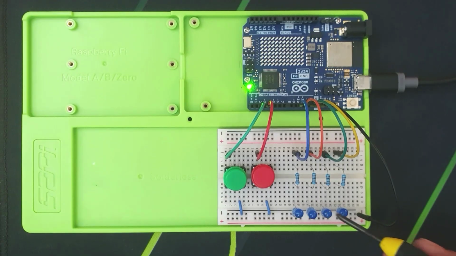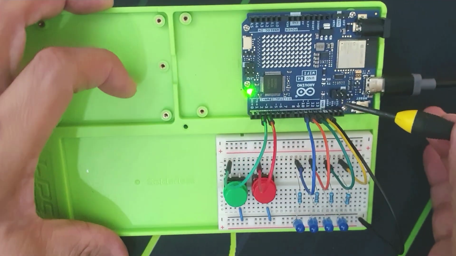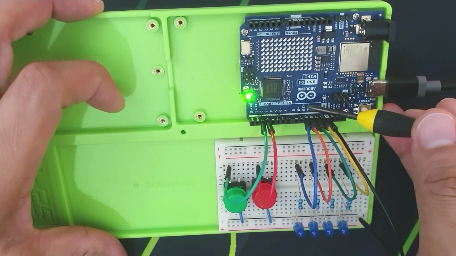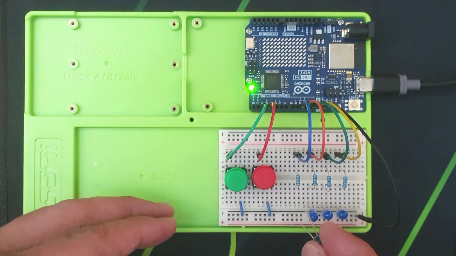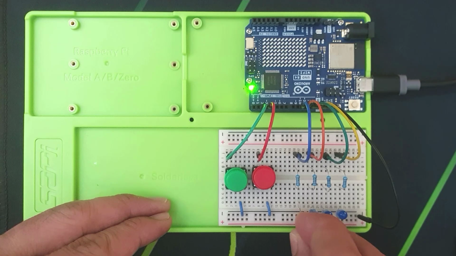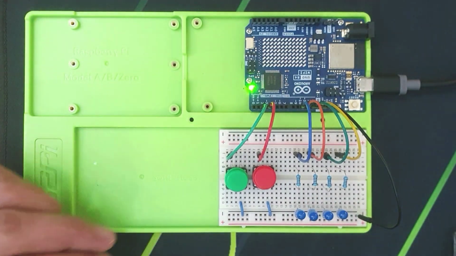Here, we have 4 LEDs, each with a 1 kilo ohm current limiting resistor connected to pins 10, 11, 12, and 13 respectively. Please note that the anode or the positive terminal of the LED is the one connected to the resistor and to the pin, and all their cathode terminals are commonly connected to the ground of the Arduino board.